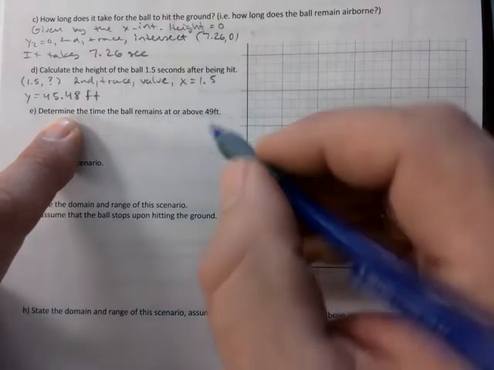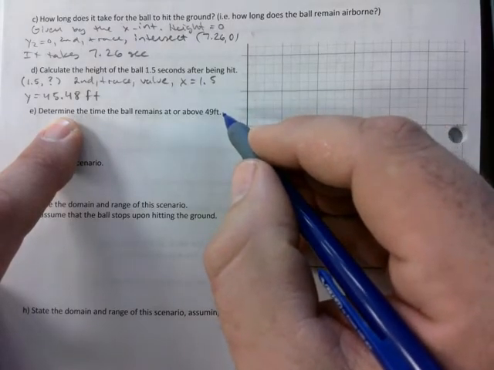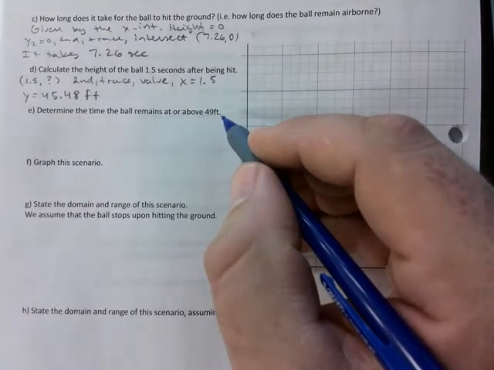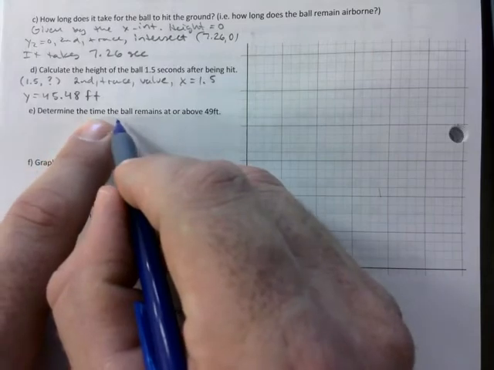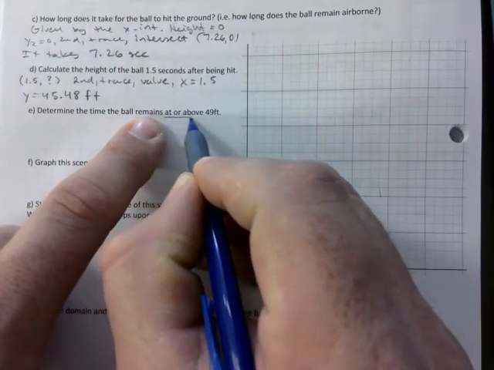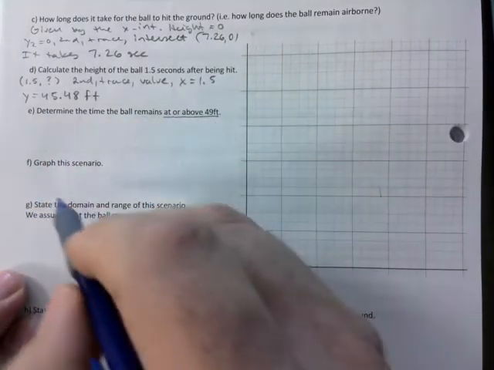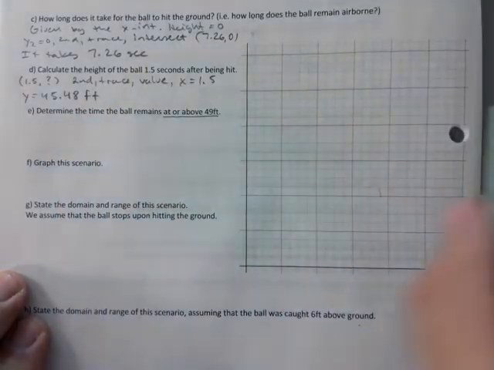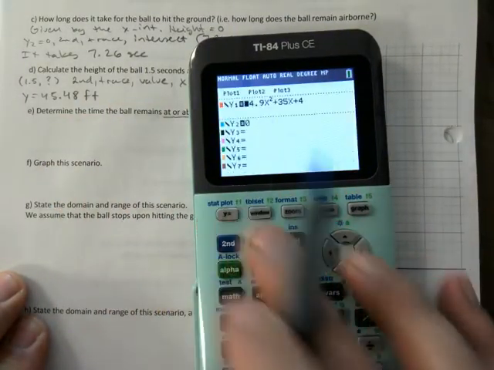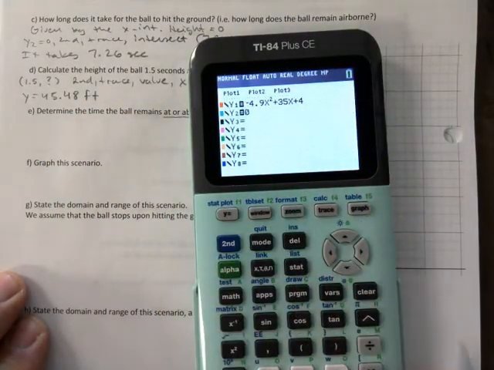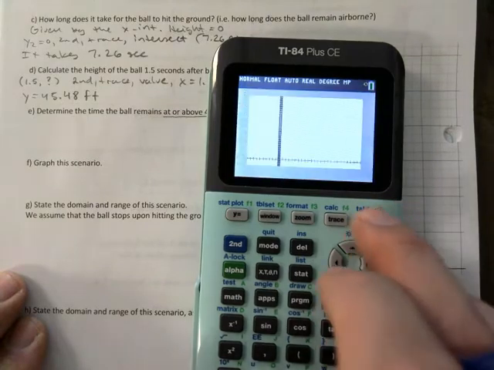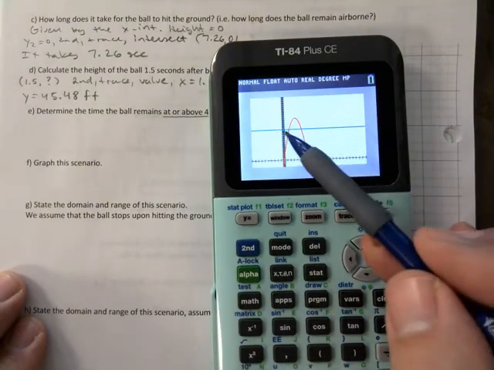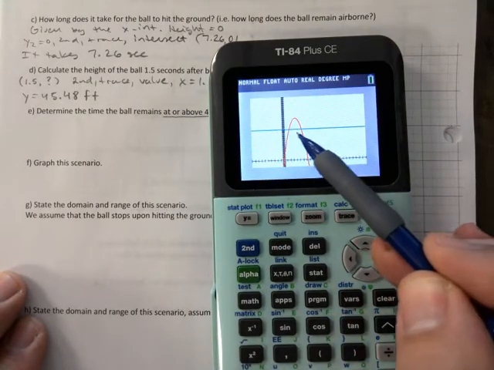Here, I want to slow down a bit. A question like this is going to be worth 2 marks. Time at or above 49 feet. So we're going to do this. Let's go ahead and type in, we're going to go to y equals. We're going to focus on a height of 49 feet now. So I'm going to go y2 is equal to 49, hit graph, and there's that 49 feet line.